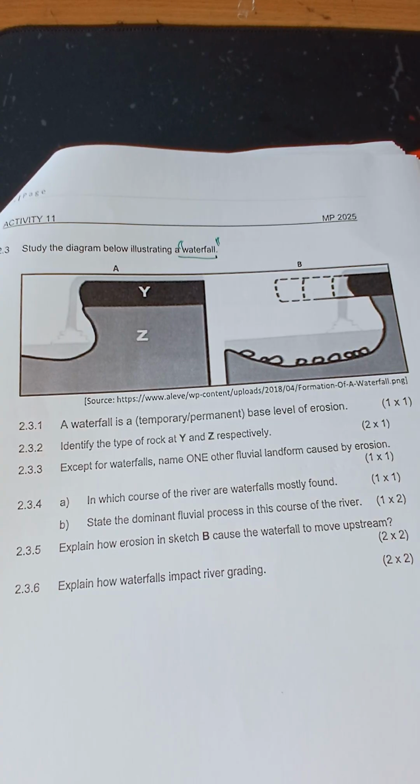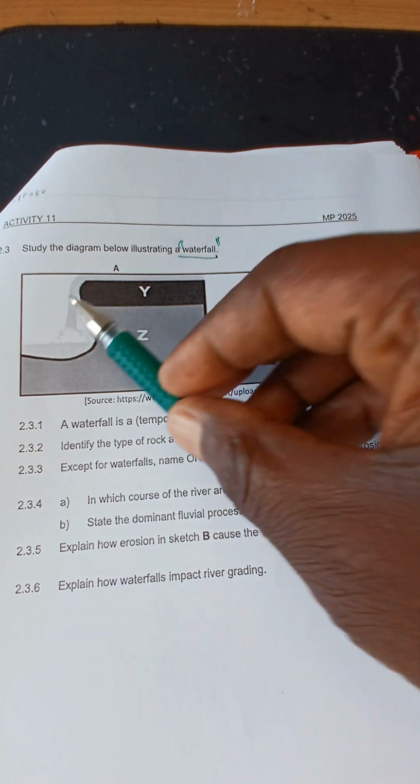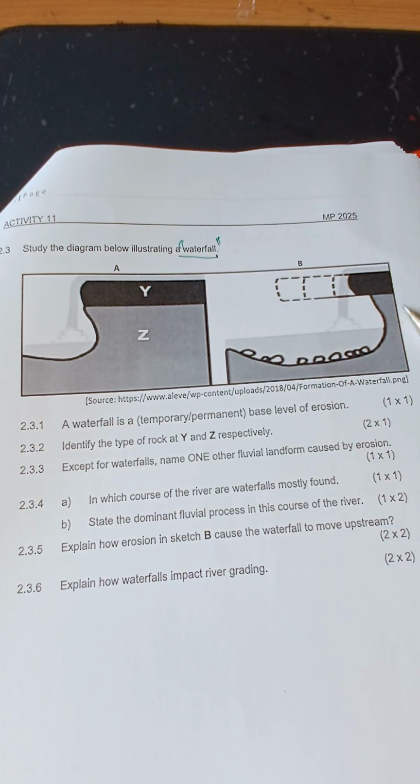Then the question reads, waterfall is a temporary base level of erosion. Obviously, when you talk about something that is temporary, we are saying that with time it will eventually be eroded. That's what has happened here. You understand? It's a nick point. It's not permanent. It's temporary. That's why we say it's a temporary base level, because it's there, but it is bound to be removed. That's what we mean when we talk about temporary.